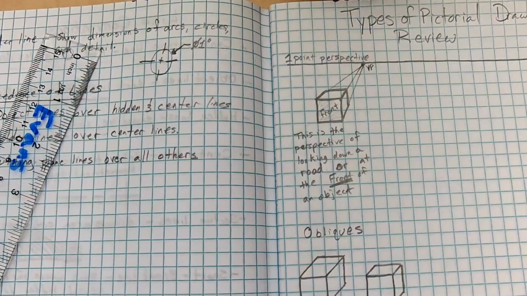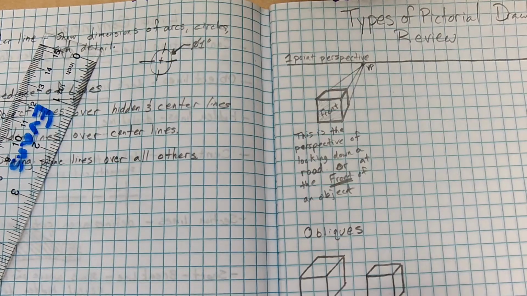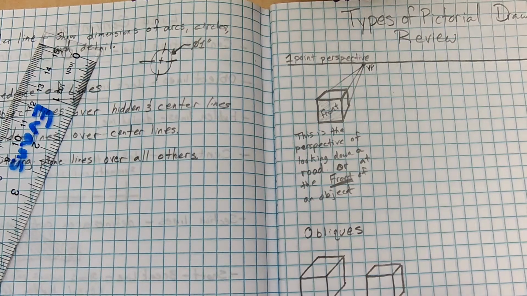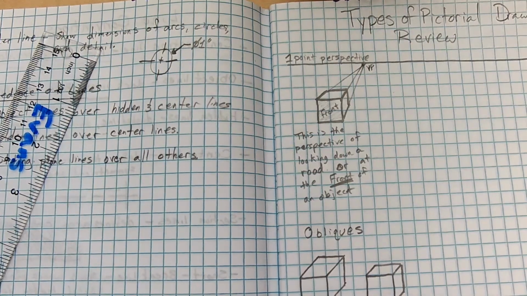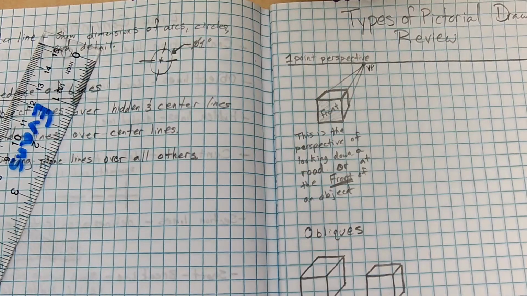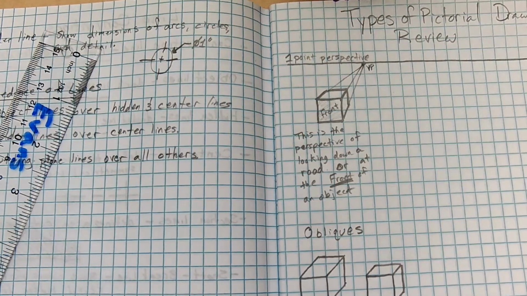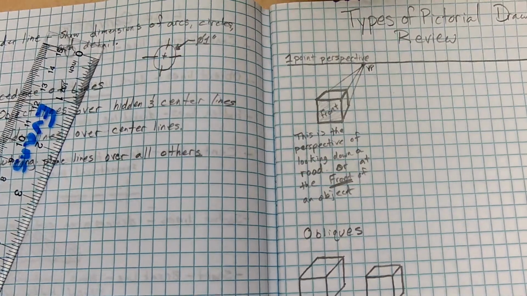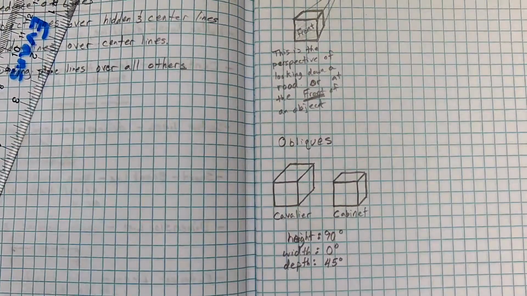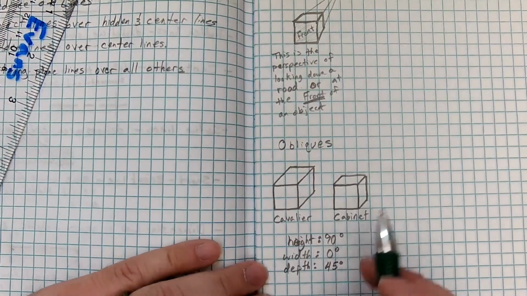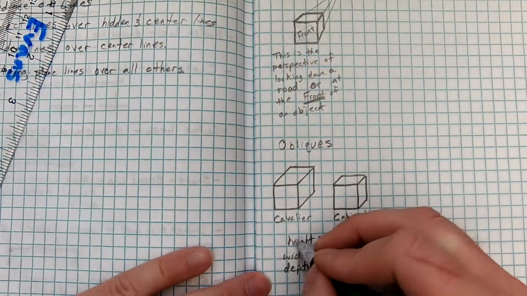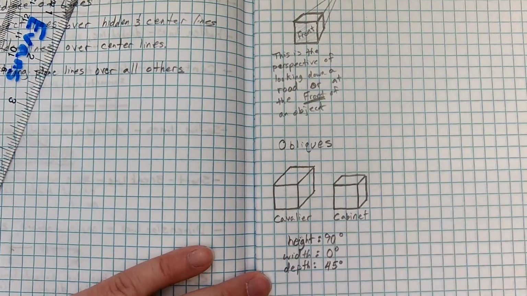Something to think about is the height is at 90 degrees, the width is at 0 degrees, and the depth is usually set at 45, though it can be any angle. Sorry, I didn't know I was off screen. My bad. So the height is 90 degrees. Width is 0 degrees, depth is 45.